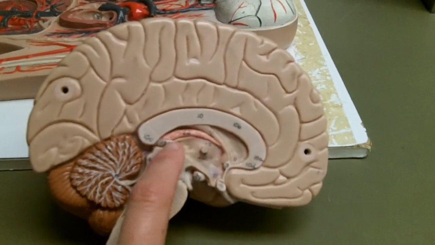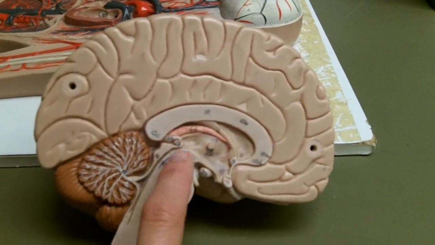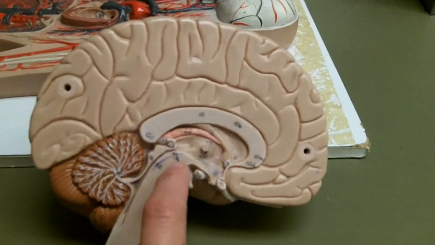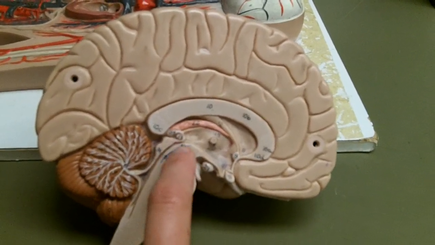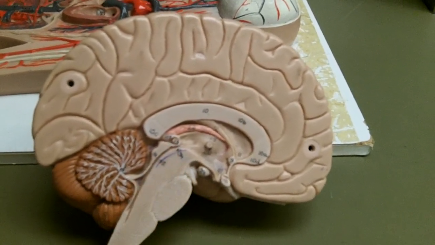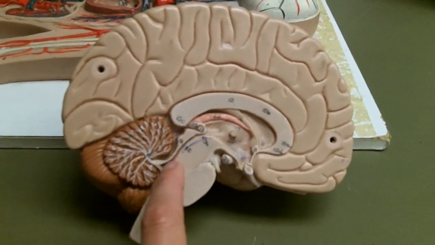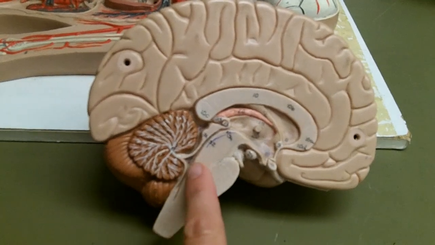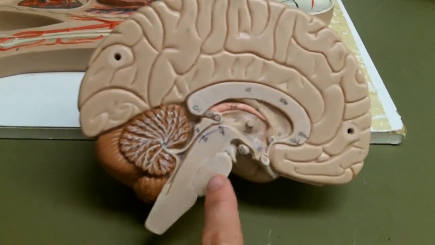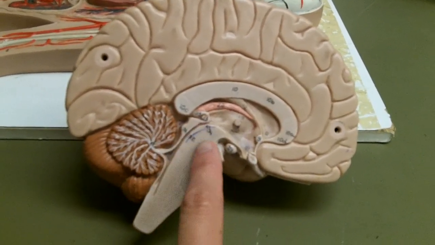Moving from the thalamus downward to the midbrain, like I said, this structure here, shown as number 34 with an arrow pointing to it, this canal is called the cerebral aqueduct, and it connects the third ventricle to the fourth ventricle, which is shown here, this space. This area here is the pons.